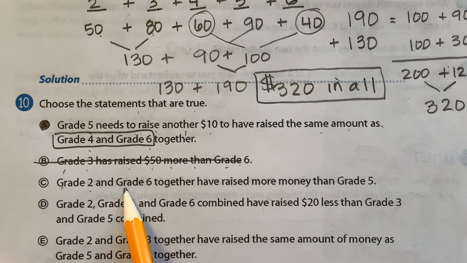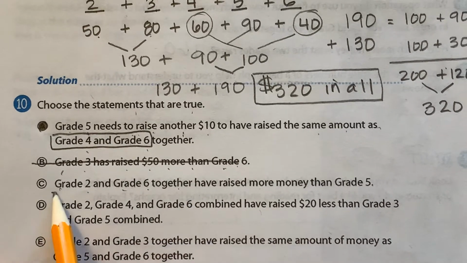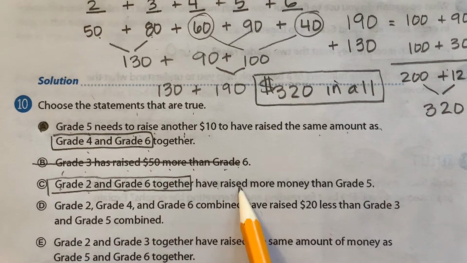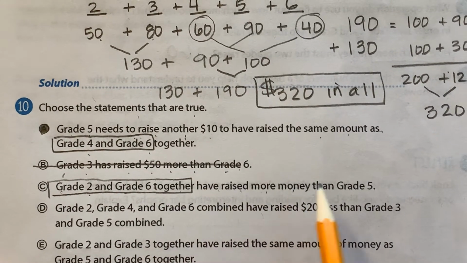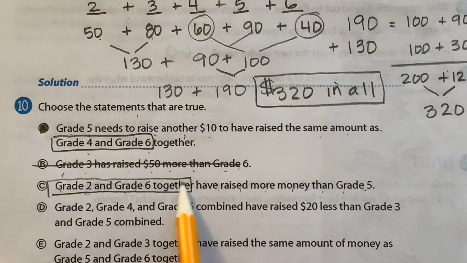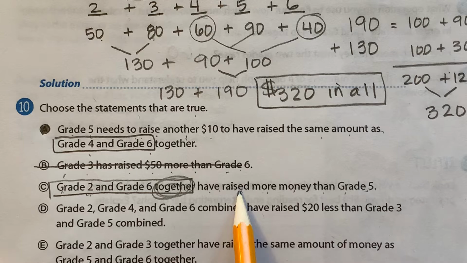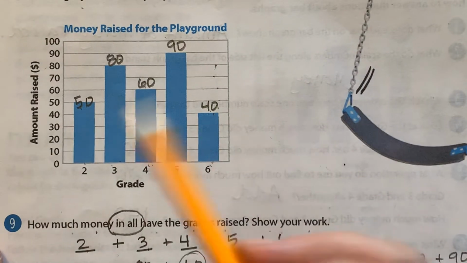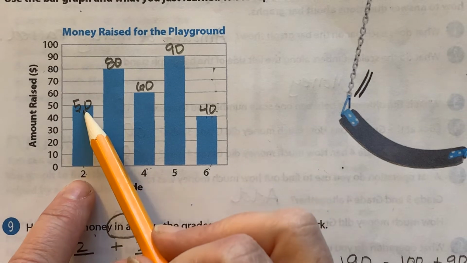Grade 6 and grade 2 together have raised more money than grade 5. Okay, let's find 2 and 6. Grade 2 is $50.